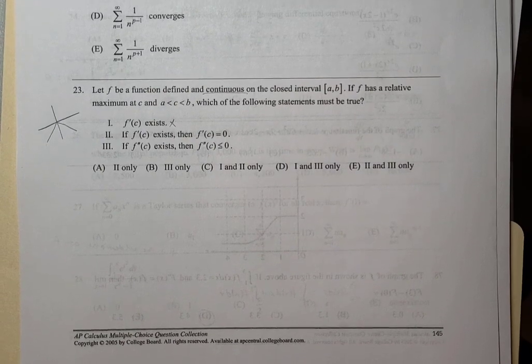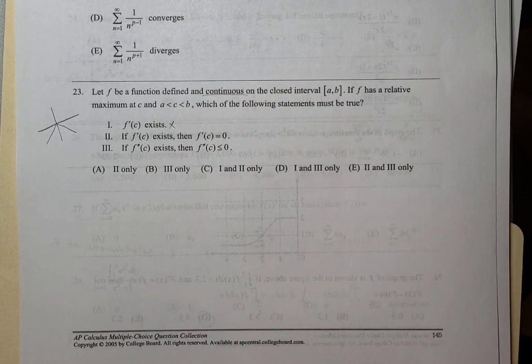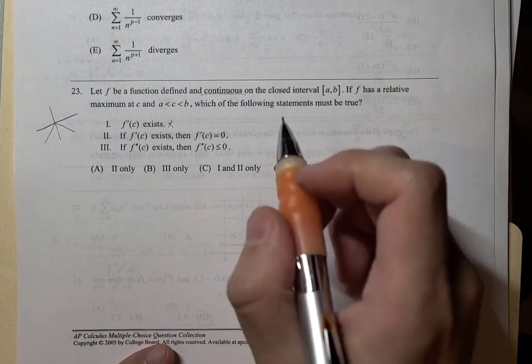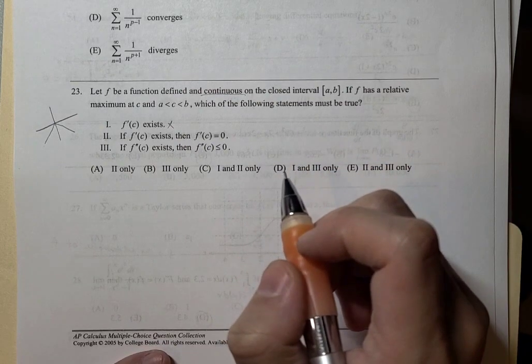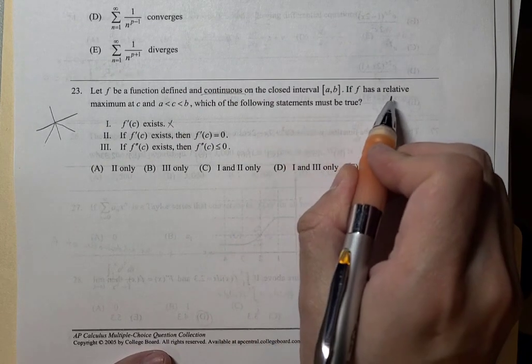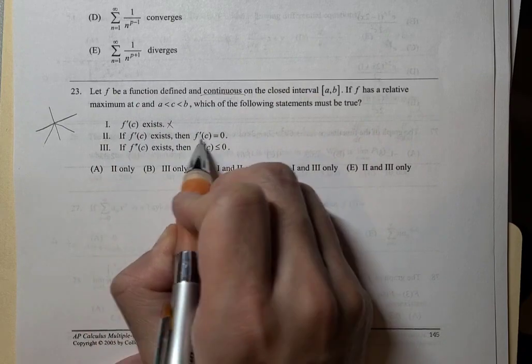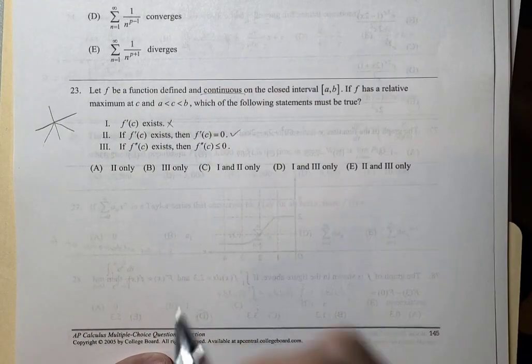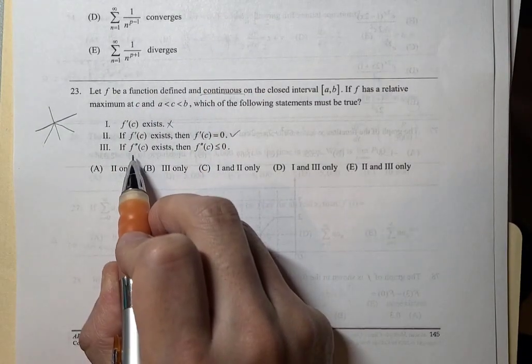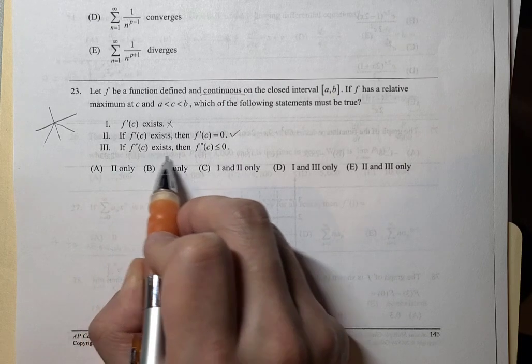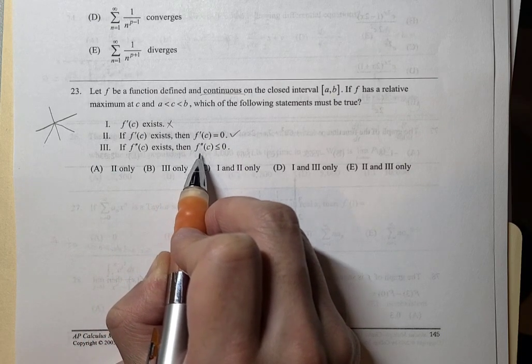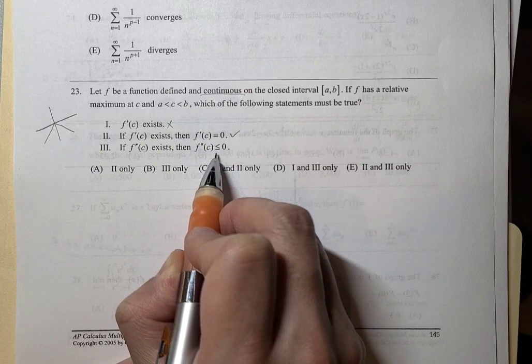Yes, because since it says there's a relative max, and now it says it's differentiable, then yes, this has to be true. Now if f double prime exists, then f double prime of c has to be less than or equal to 0.